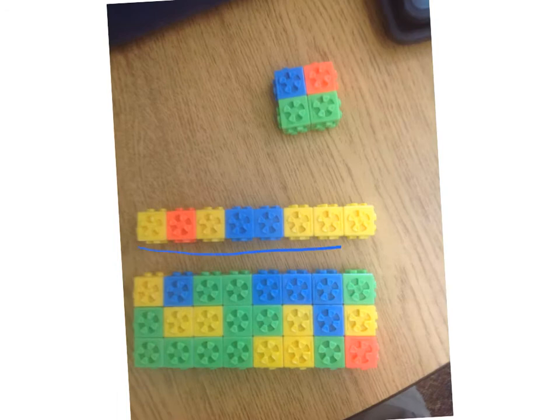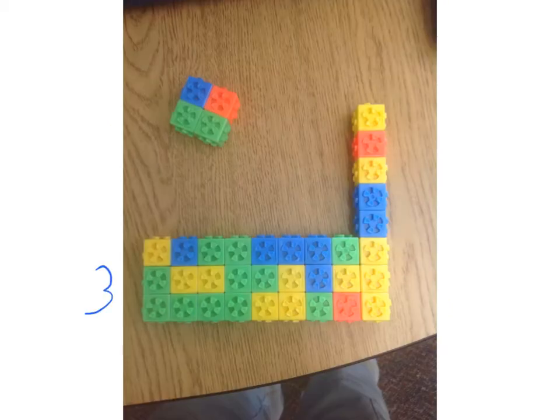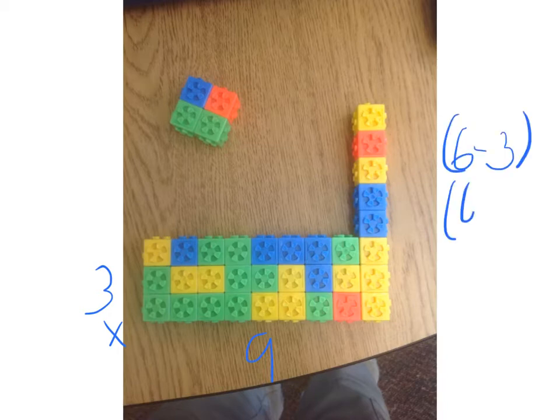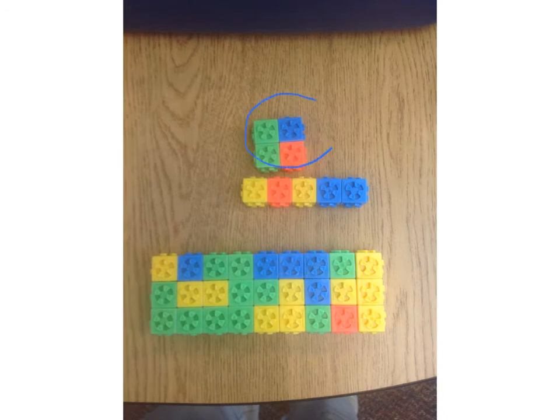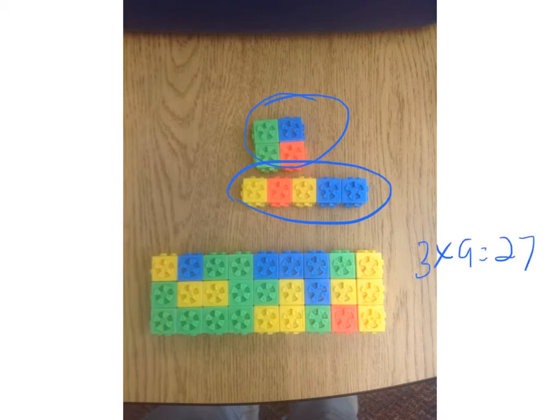What if we take off still another row? So now we've got a 3 by 9. So we have 6 minus 3, we've taken away 3, and 6 plus 3. So we had already lost 4, and now we lose another 5 when we go to the 3 by 9. 3 times 9 equals 27.